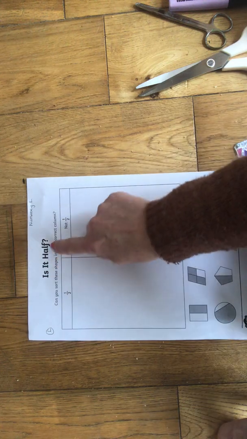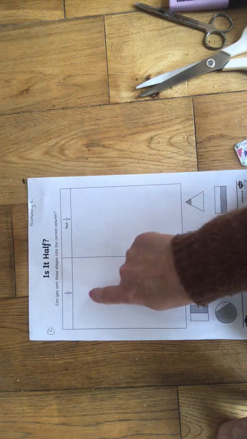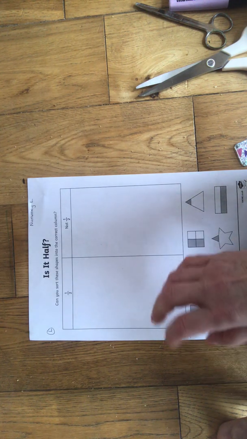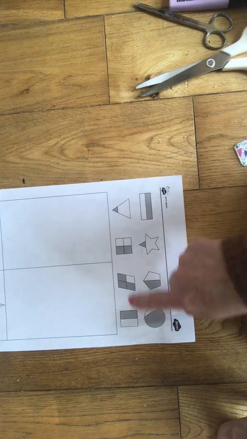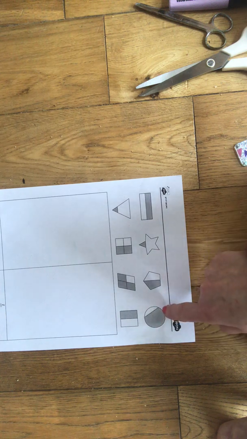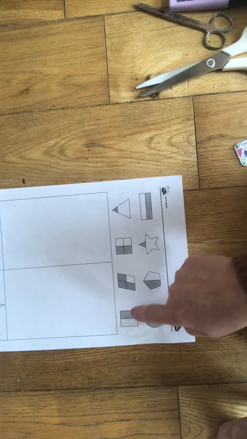Today's work, this sheet here, I'm going to put it on so you can see. Is it half? Now this side says yes, you put them here, they show a real half, which is an equal size to the other half of the shape, and this is where you put anything that's not. So you look at the bottom here, and here are lots of shapes. So you need to look at the shading of the dark area and say, is that half of the whole shape?